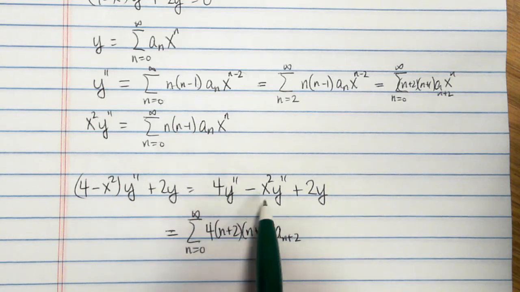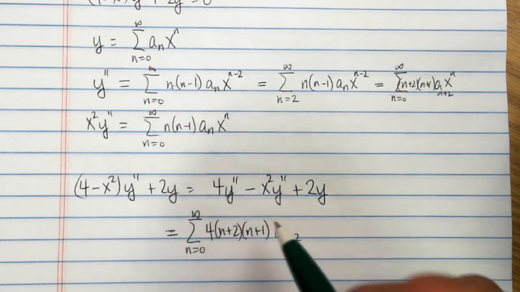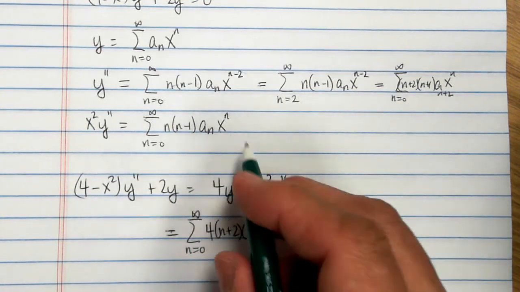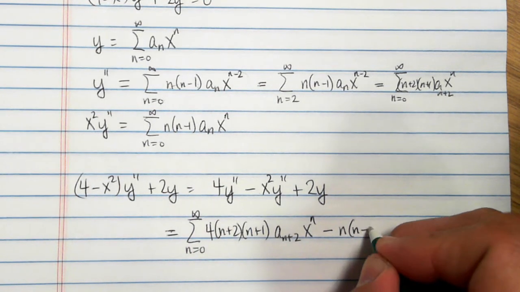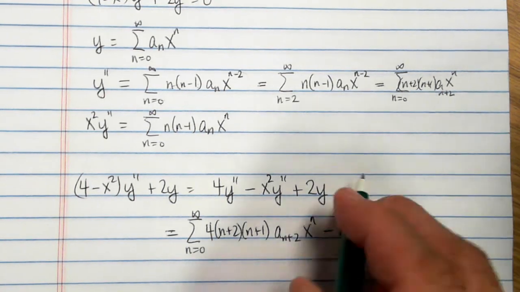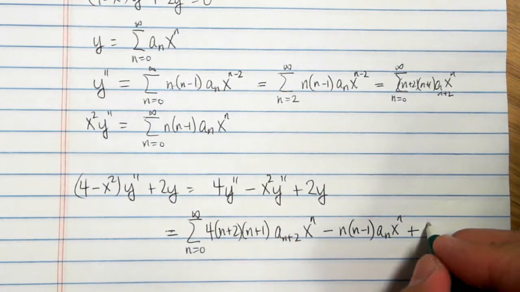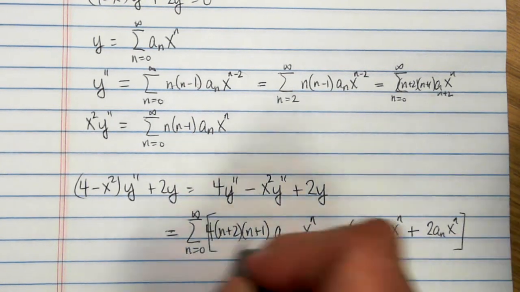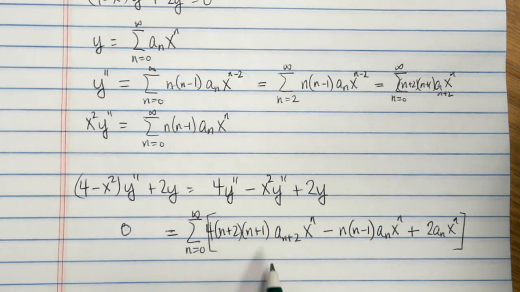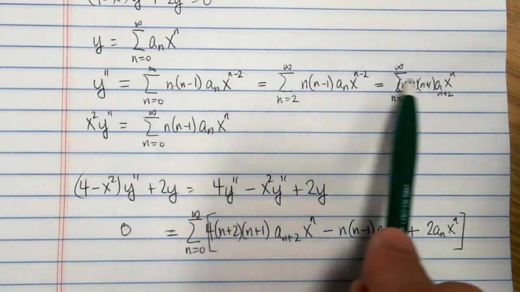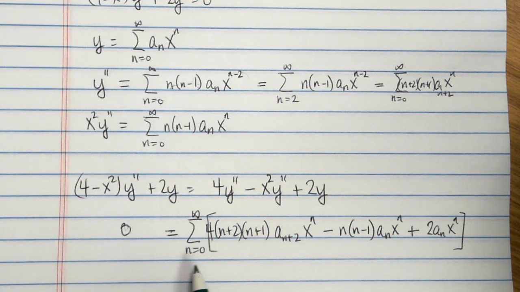Then minus x squared y double prime is minus this, and I forgot x to the n here, minus n times n minus 1, a sub n, x to the n. Then plus 2y is going to be this part, so plus 2 a sub n x to the n. And that's supposed to be equal to 0. All the sums started on term 0. They all have x to the n, so I didn't have to worry about popping off extra terms in front in order to combine the series.